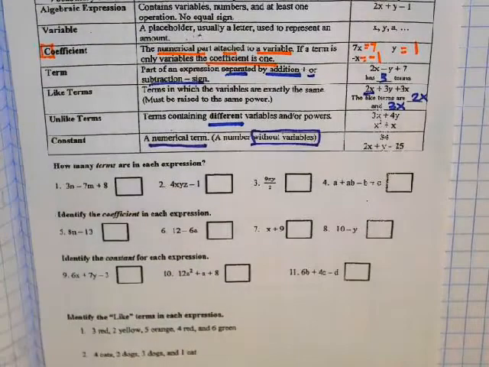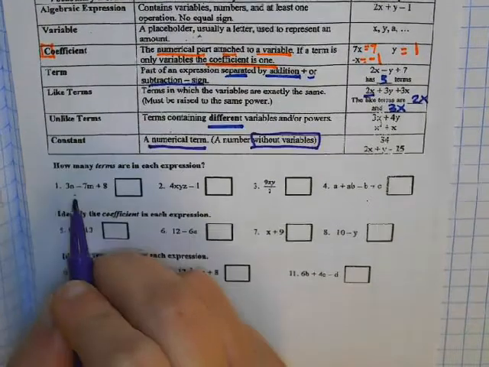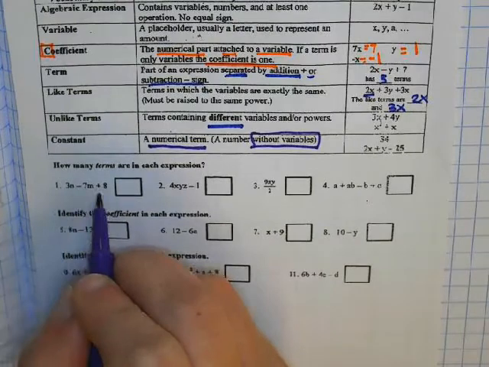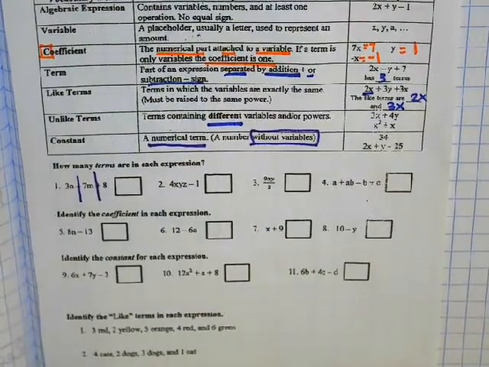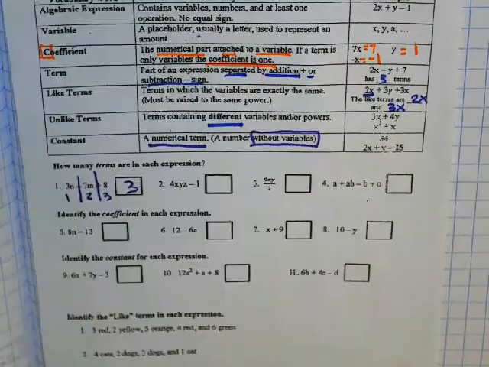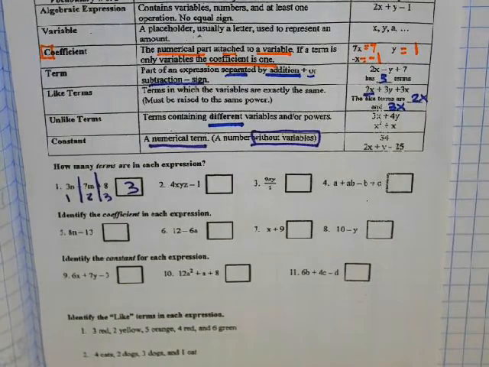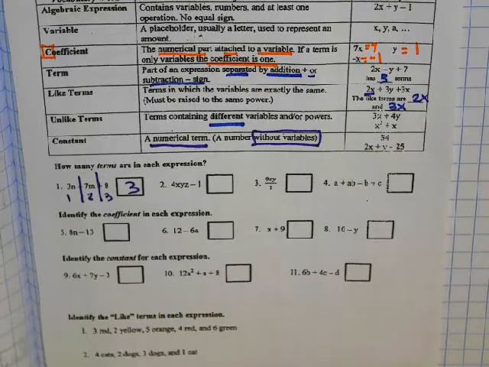So we're going to go through and we are going to look and try to figure out how many terms are in each expression. Remember, terms are separated by addition or subtraction. So I'm just going to draw a line and separate where there's addition and subtraction to see that there are 1, 2, 3 terms. All right, so I want you to pause the video right here and try to complete the next 4. The next number 2, number 3, and number 4. So pause it and try to complete those.